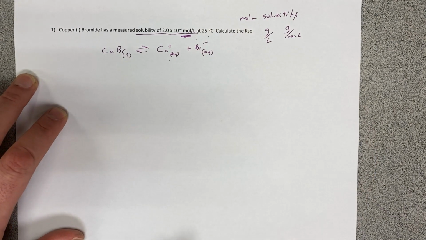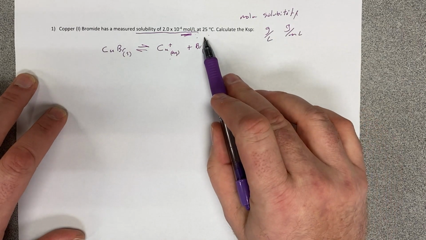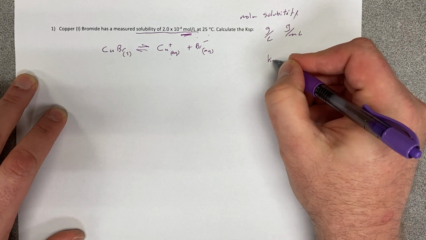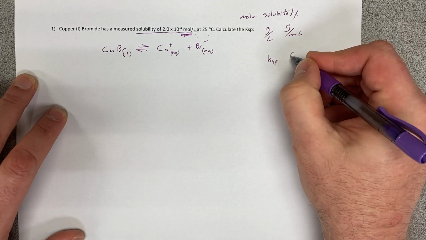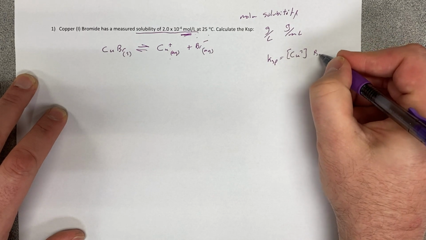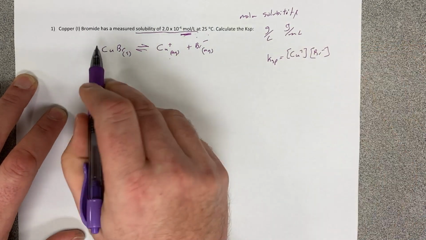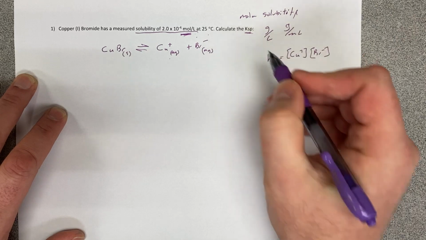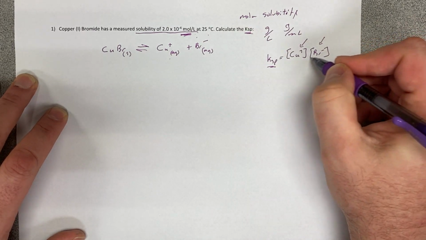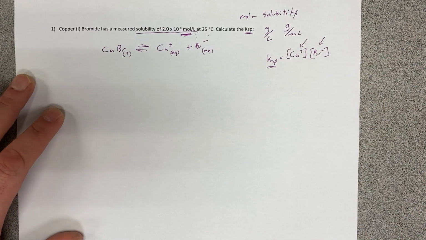Now, in this particular case right here, if I'm lost and I don't know what to do, I might start by putting my Ksp expression over on the side. So would you all be okay with me saying it's Cu plus times Br minus? And they're asking us in this problem for the Ksp, so they're asking us to solve for this. If we know what these two values are, couldn't we put them in here and solve for Ksp? Yeah?